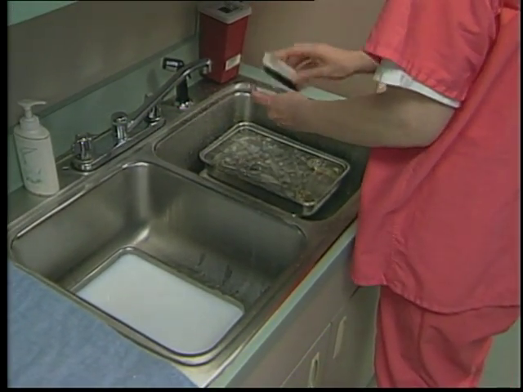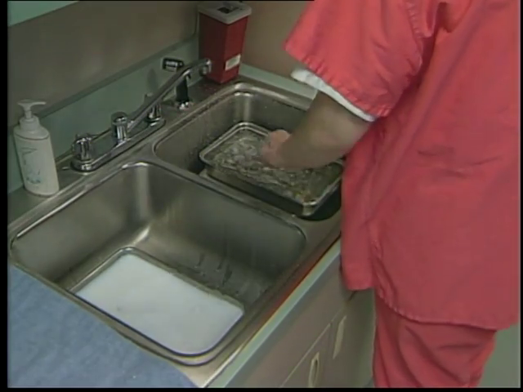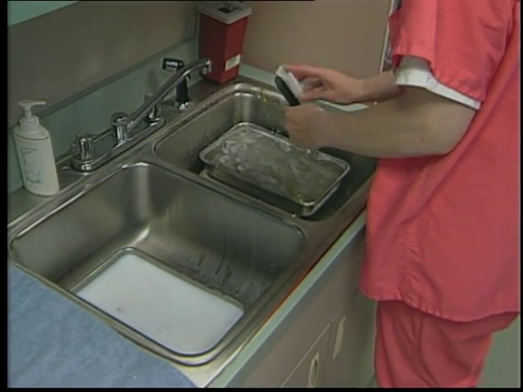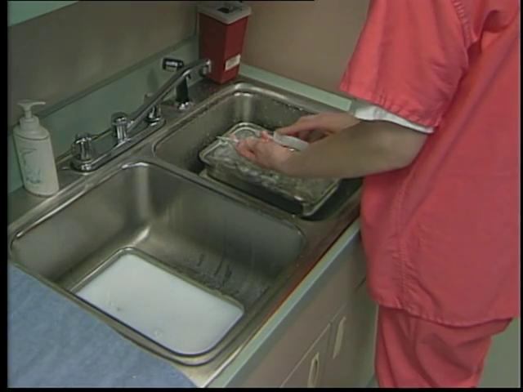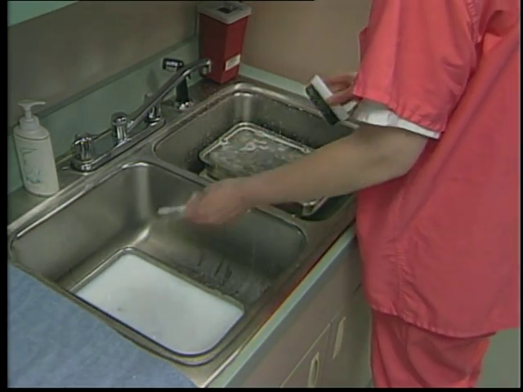Next, the instruments are often allowed to soak in a solution called instrument milk for approximately 10 minutes. This non-oily lubricant provides the instruments with a protective barrier that helps retard corrosion. They are then allowed to air dry. If instrument milk is not used, they should be hand-dried.